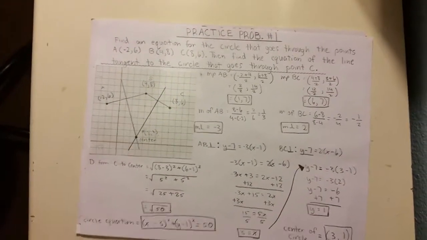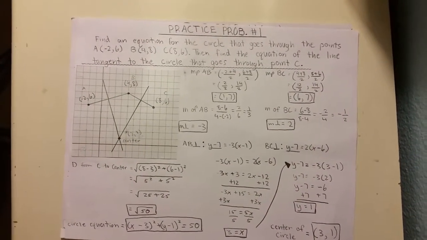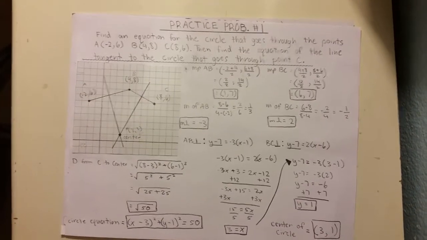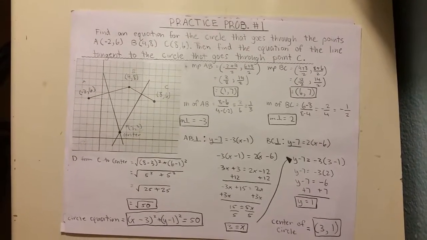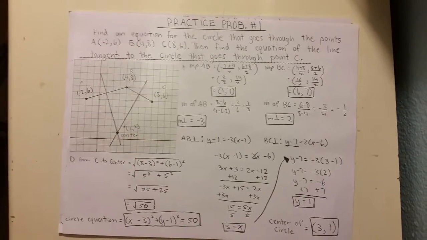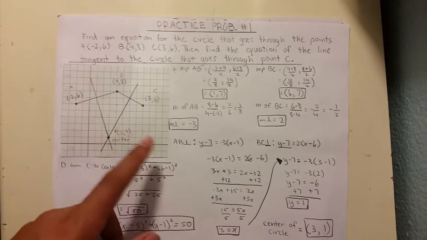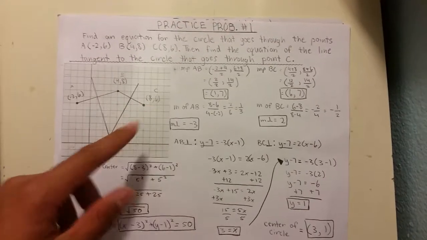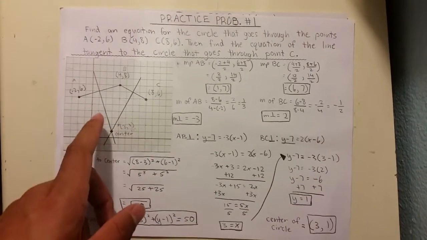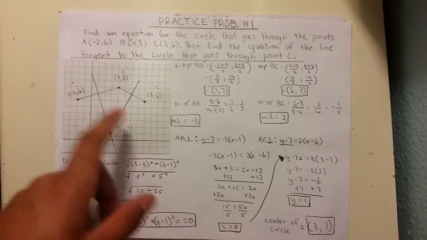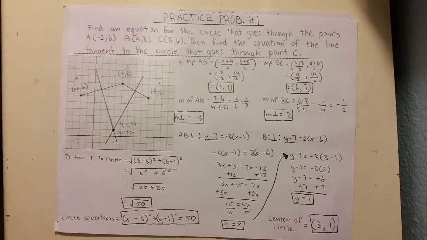For the first practice problem, we're going to find an equation for the circle that goes through the points A (negative 2, 6), B (4, 8), C (8, 6), then find the equation of the line tangent to the circle that goes through point C. As you can see here, we have our graph set up with the points, and I went ahead and drew the line segments AB and BC, as well as the perpendicular bisectors, because we'll need to find those.